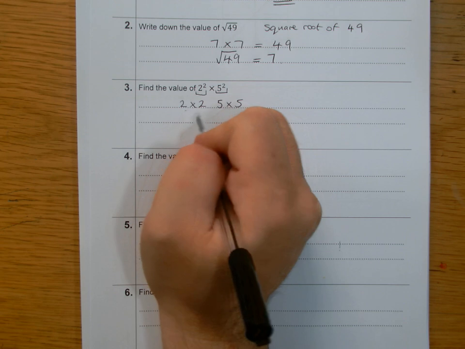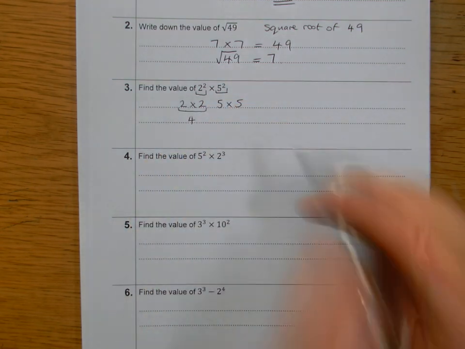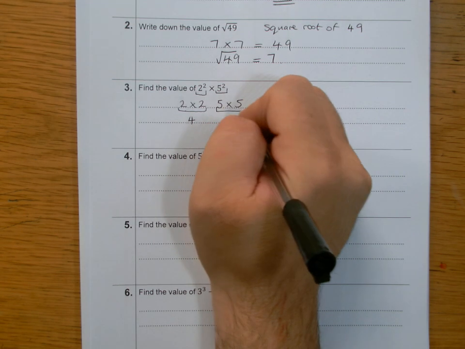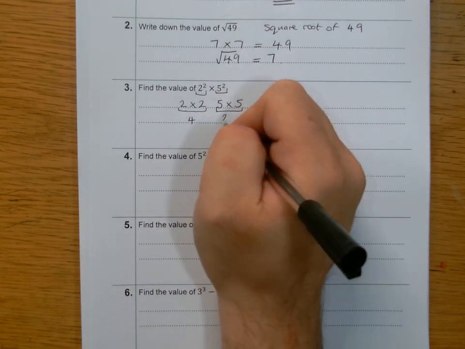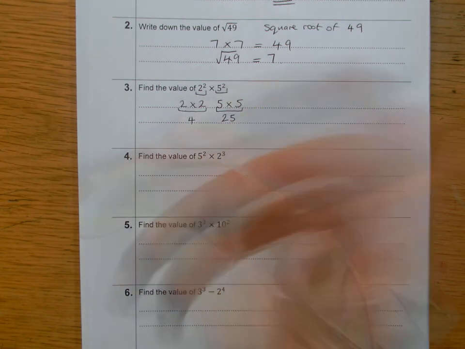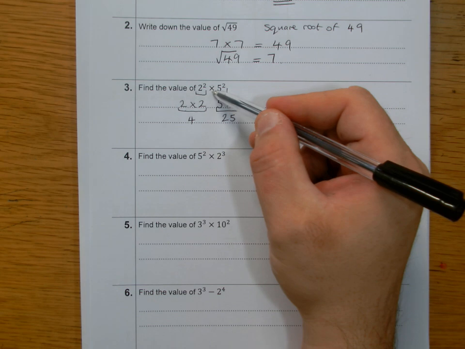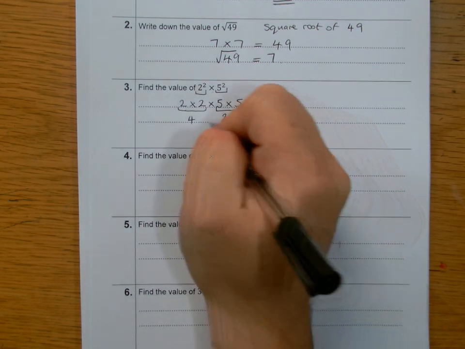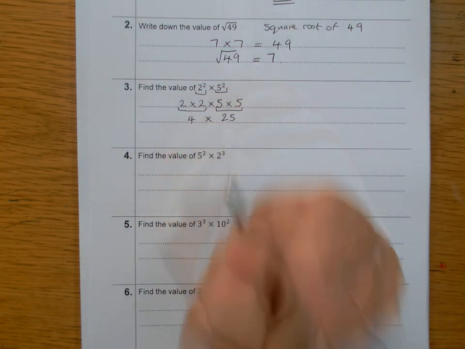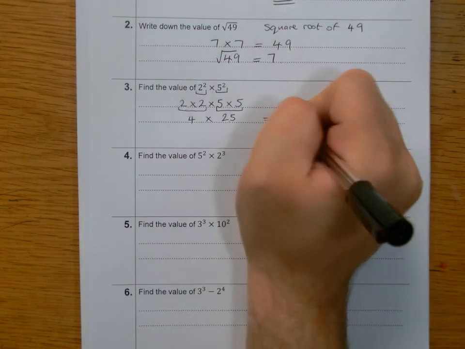We're going to work out 2 times 2 to start with, and of course 2 times 2 is 4. Then we work out what 5 times 5 is, and of course 5 times 5 is 25. Now we're not done because it's asking for the value, and they're asking us in this case to times them. So we need to multiply these two answers together. 4 times 25, and we'll get our answer to be 100.